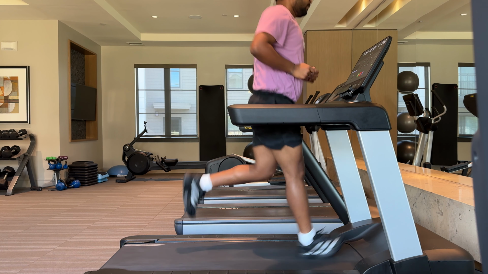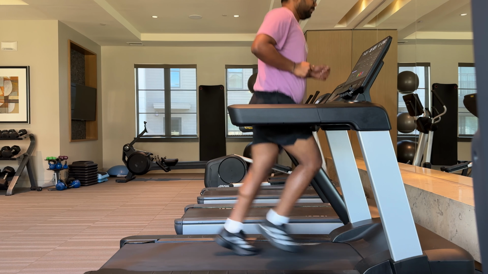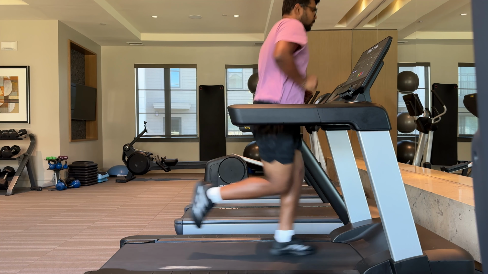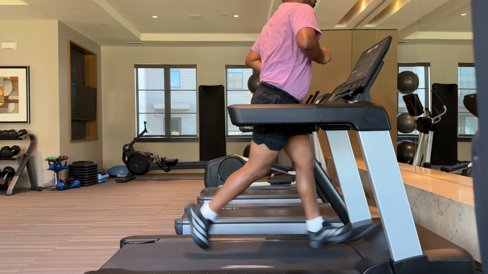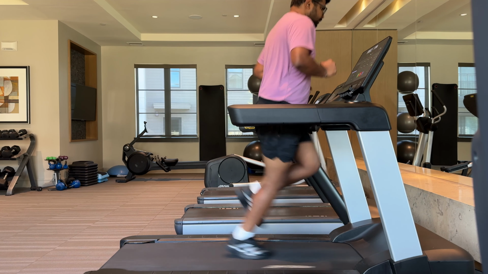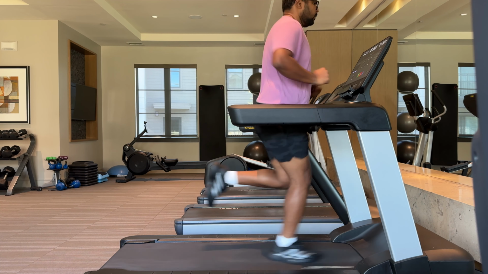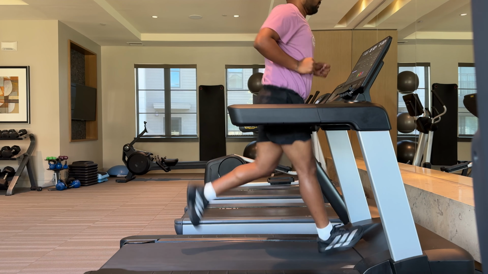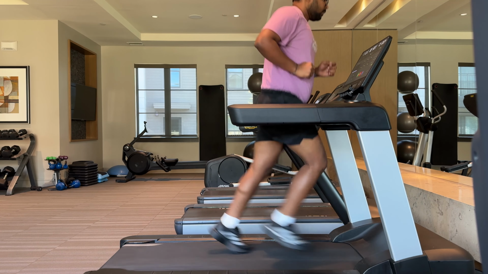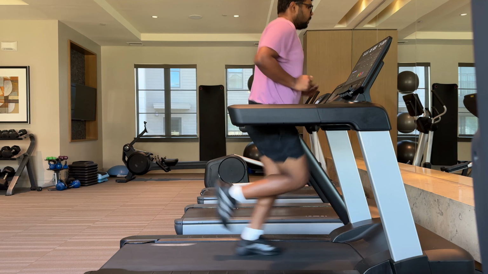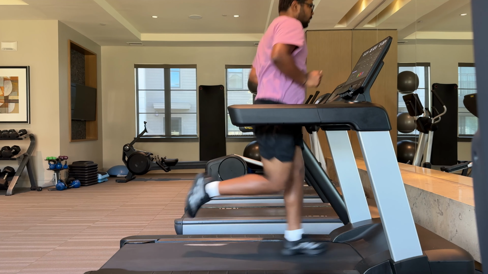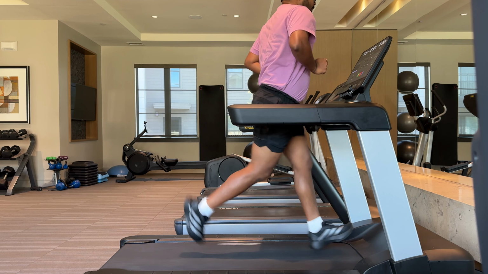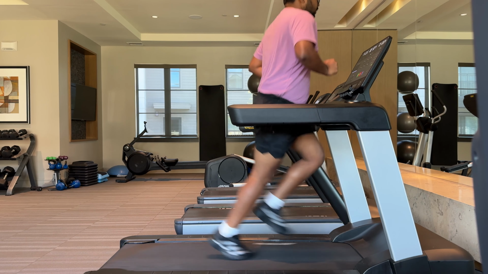Next is cadence, which is simply the number of steps taken per minute. Right now, my cadence averages around 150 to 160 steps per minute, which is slightly low. For most runners, especially during easy runs, an efficient cadence ranges around 160 to 175 steps per minute, and it naturally increases as speed increases.